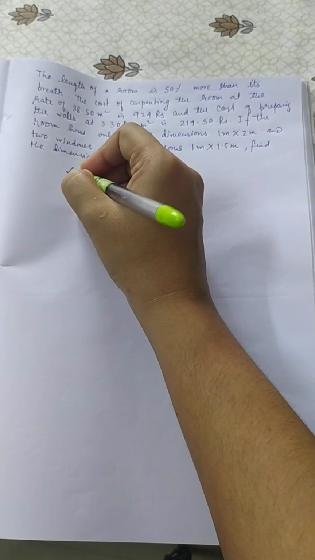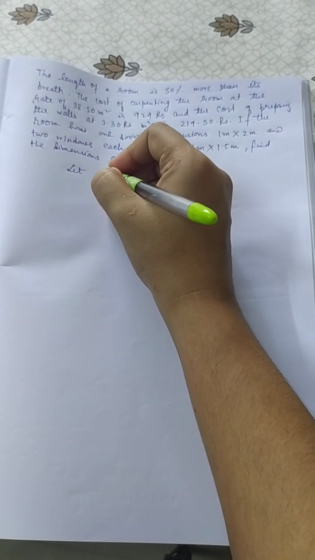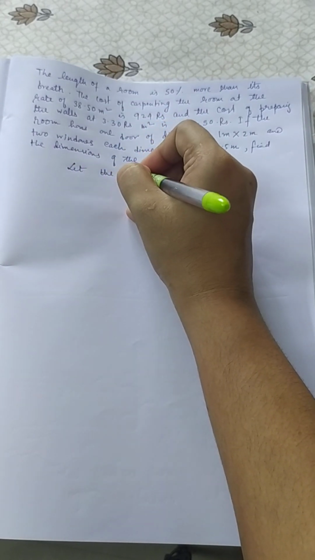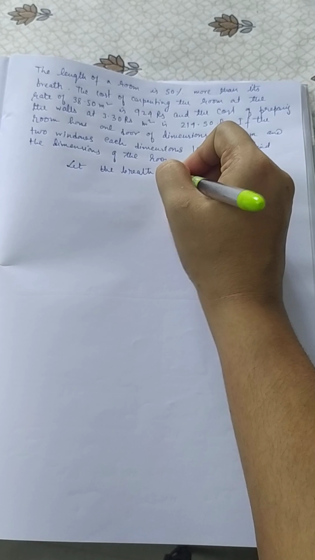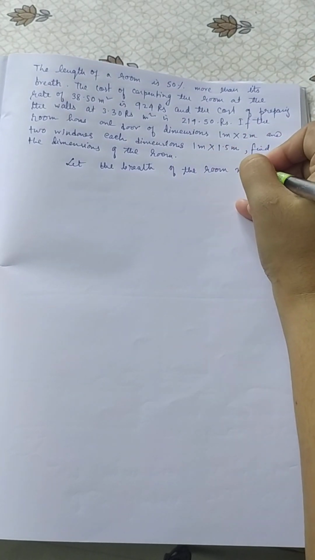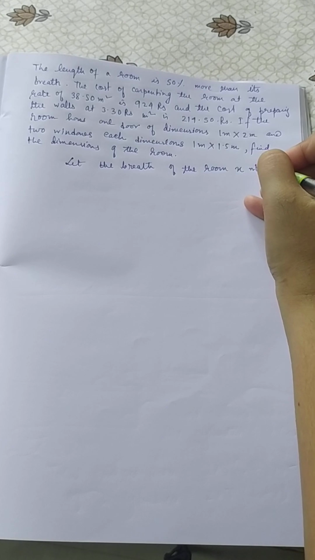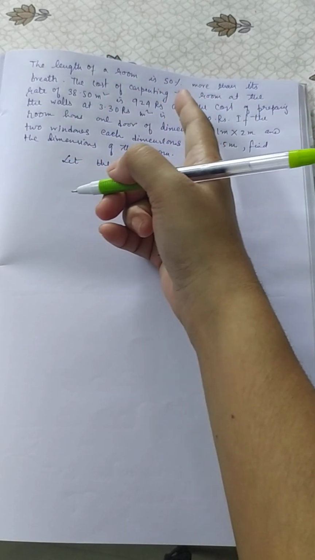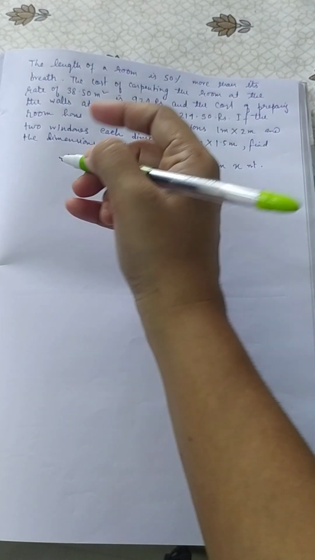Okay, very interesting and also important, right? So here breadth and length, any of them is not given. So in that case, let the breadth of the room be x meter. Now as given, the length of the room is 50% more than its breadth.